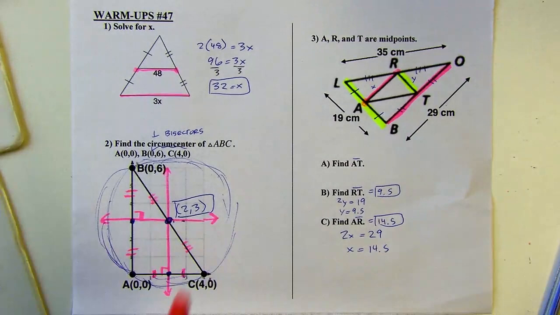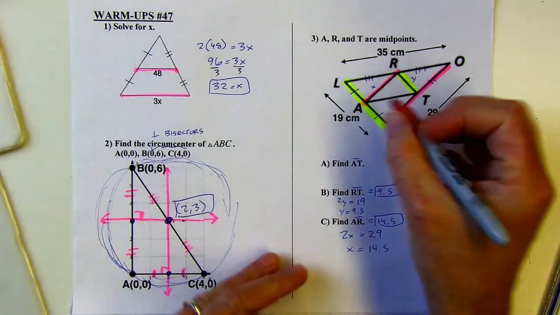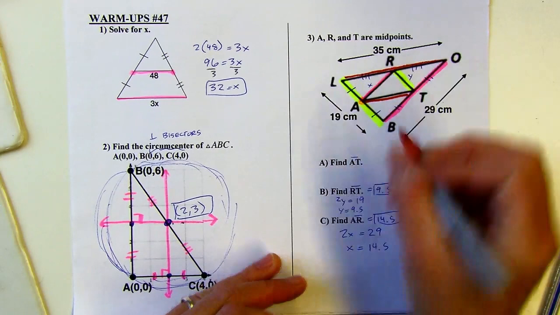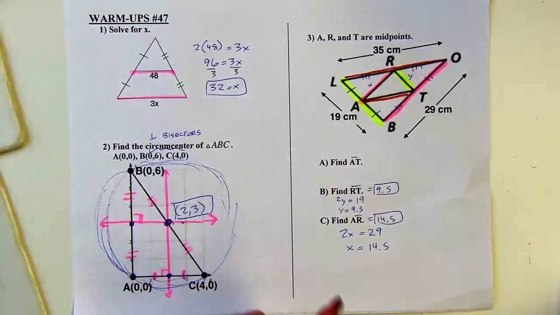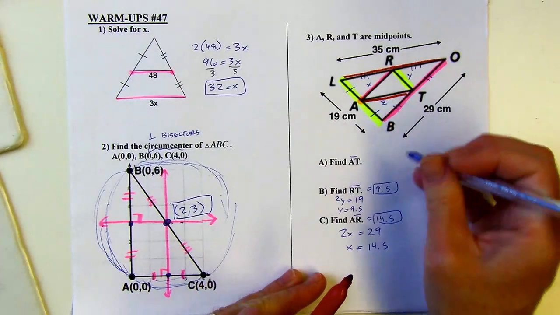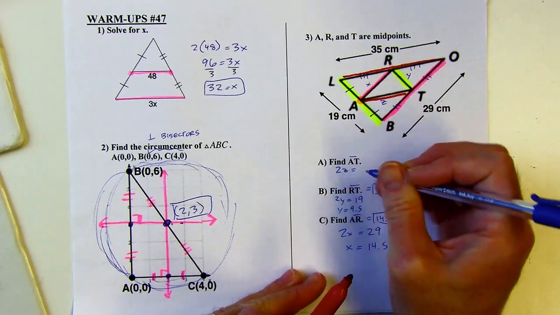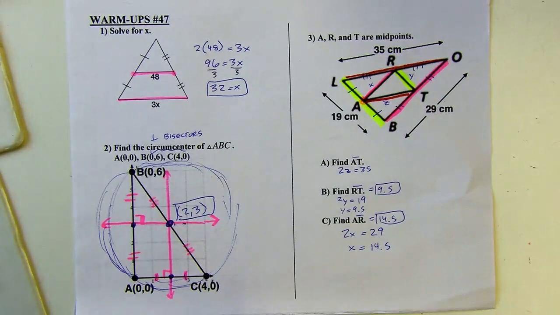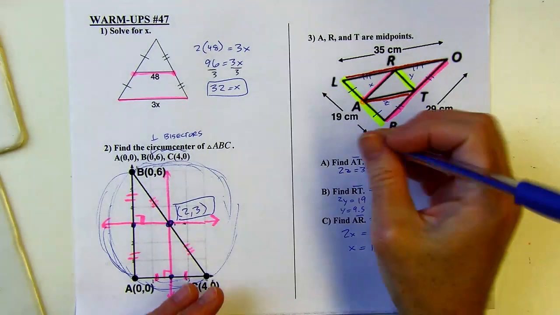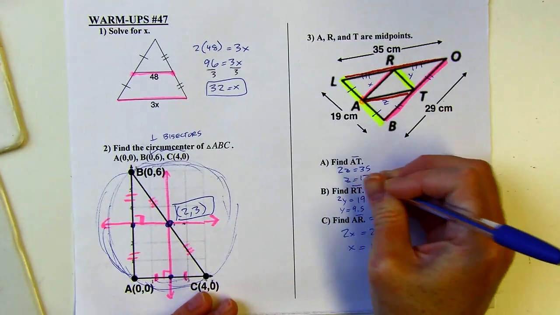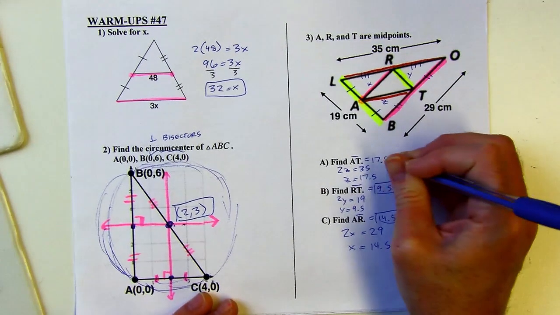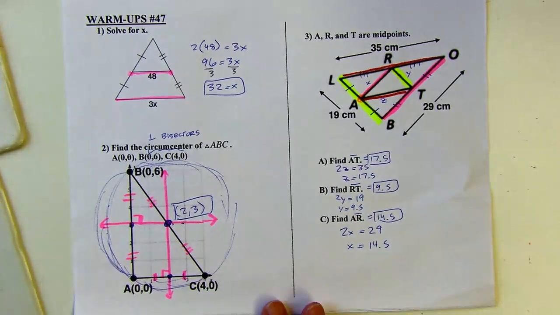Okay. And I don't know if I have another color. Oh, yeah, I do. Okay. So this is going to be the mid-segment that corresponds to that side. So I'll call this Z just to get a new variable. So 2 times Z is going to equal 35. Divide by 2, and I'm going to get 17.5, right? And so z equals 17.5, and that's also the measure of segment AT. Okay, that is the end of the warm-up, and I'll see you next time.